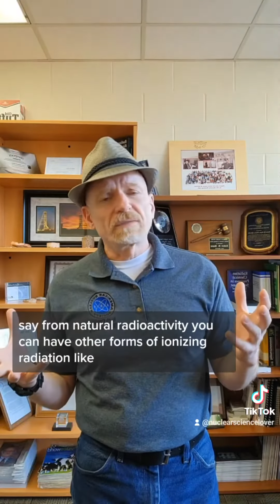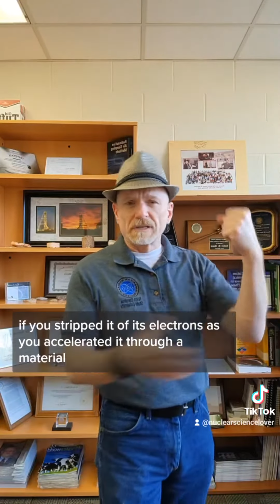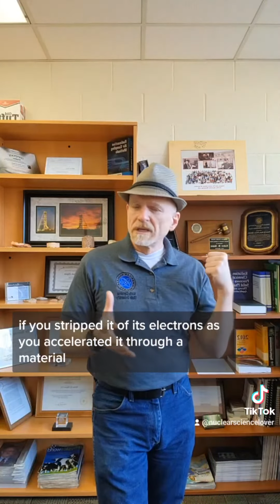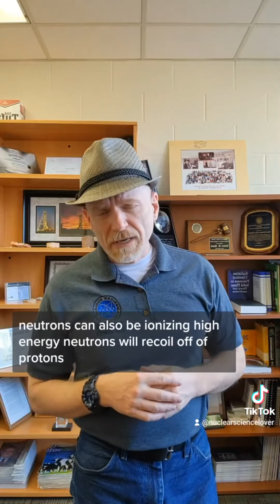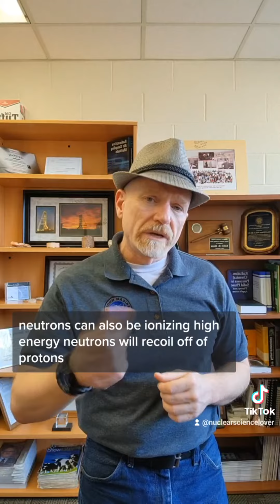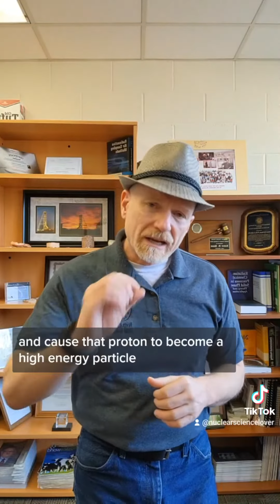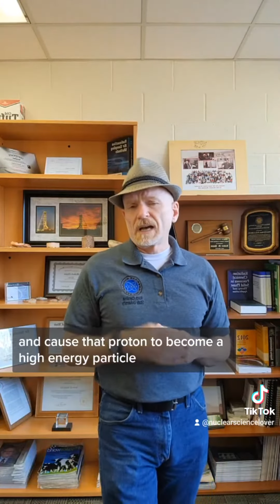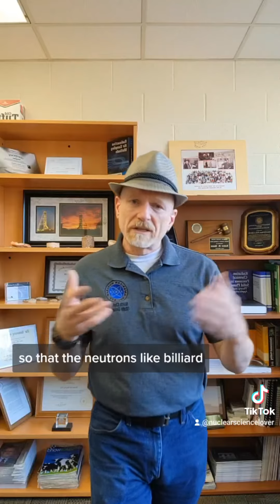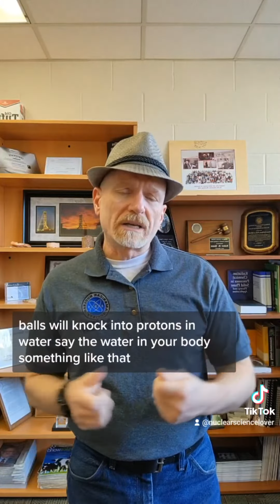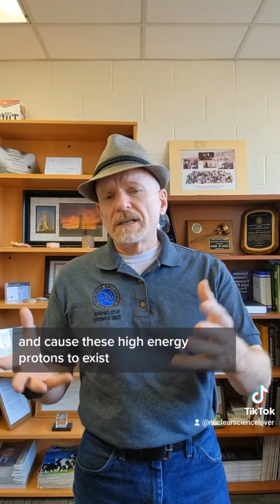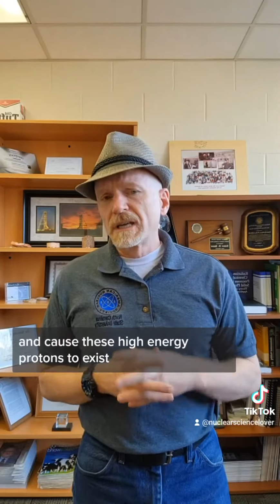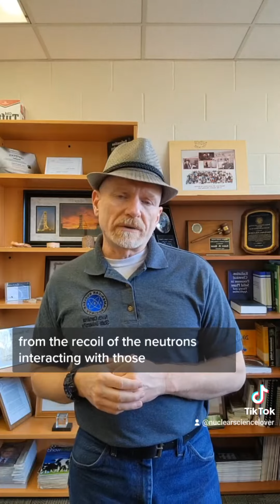You can have other forms of ionizing radiation, like an iron nuclei. If you strip it of its electrons as you accelerate it through a material in one way or another, it's going to cause ionization. Neutrons can also be ionizing. High-energy neutrons will recoil off of protons and cause that proton to become a high-energy particle, so that the neutrons, like billiard balls, will knock into protons in water, say the water in your body, something like that, and cause these high-energy protons to exist from the recoil of the neutrons interacting with those.